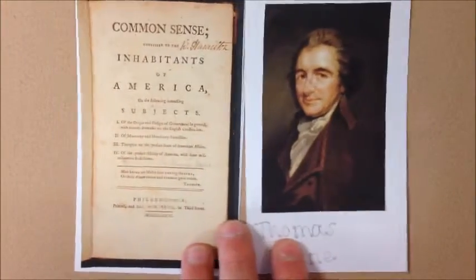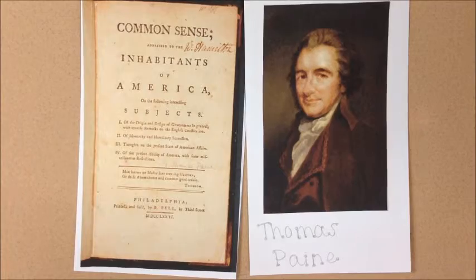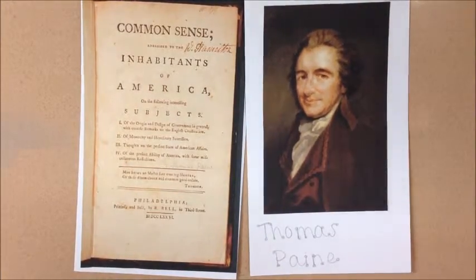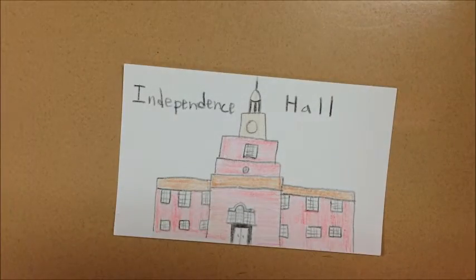Common Sense was a pamphlet written by Thomas Paine in 1776. It advocated for American independence and turned many colonists against Great Britain. In the year following Common Sense, war started breaking out between the Americans and Britain.